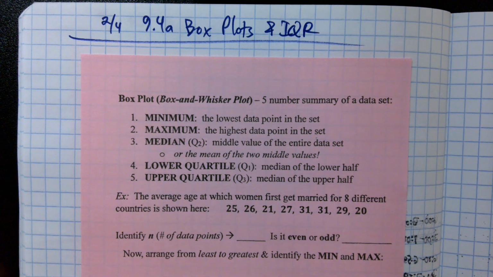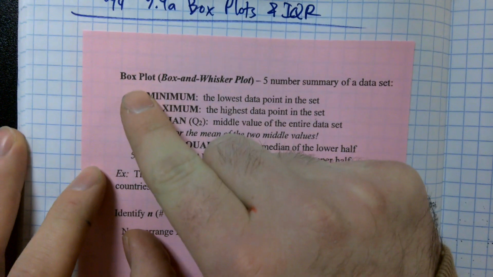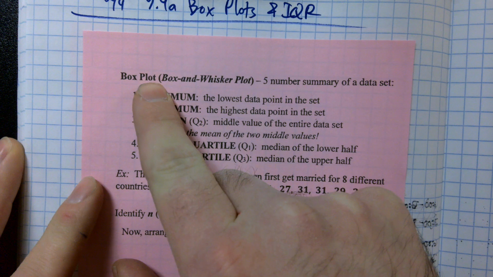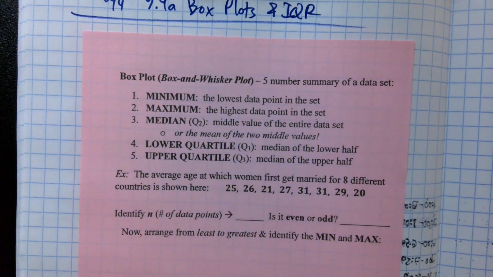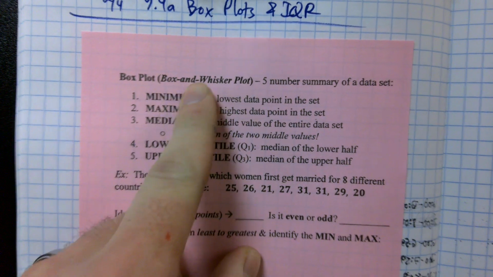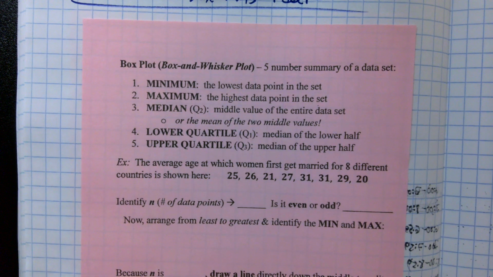Means in a little bit. Let's start with the basics, okay? This refers to a box plot, also called a box and whisker plot. We'll see what the box looks like, and we'll see what the whisker looks like.